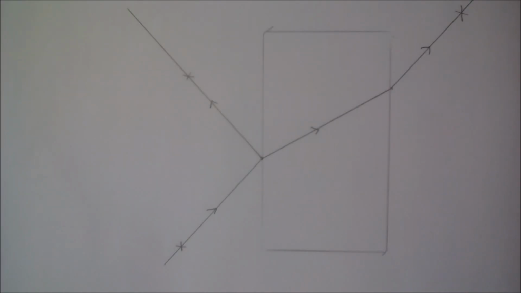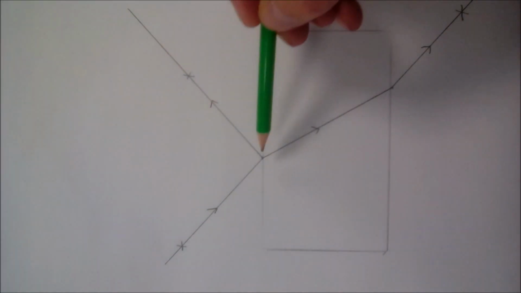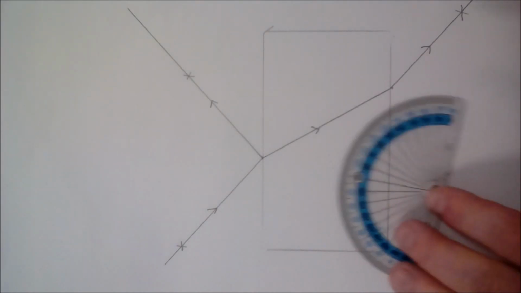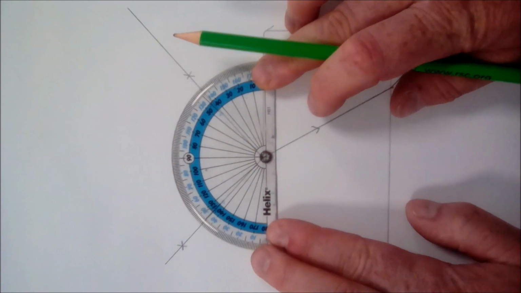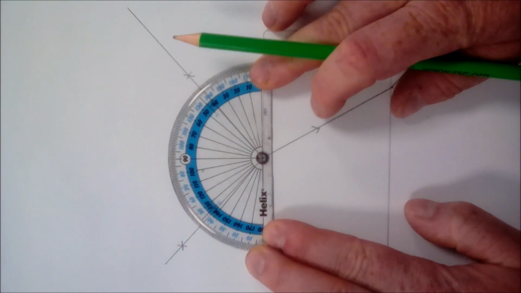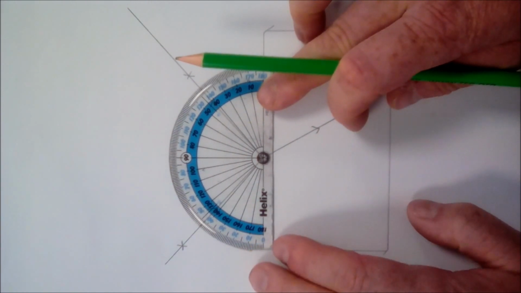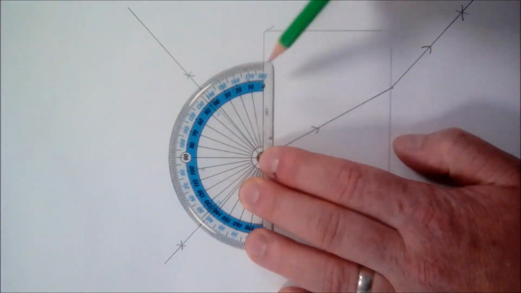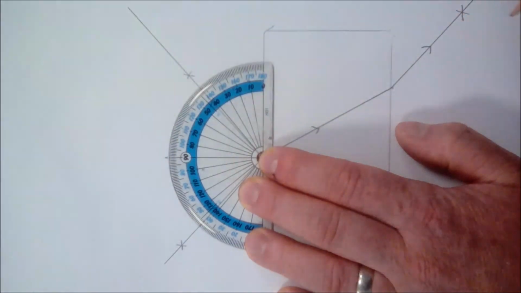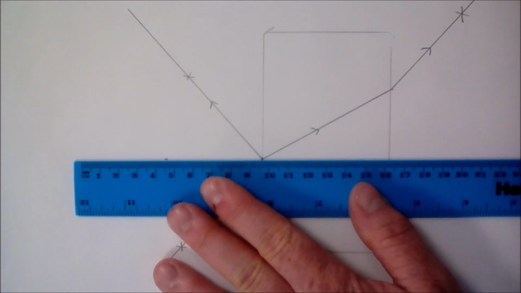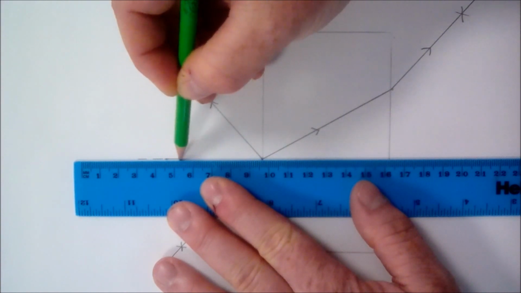Now we need to put our normal in. The normal is a line that goes at the point of incidence at 90 degrees to the boundary. To make sure we get it at 90 degrees, we're going to use our protractor. We'll place the crosshairs of the protractor onto our dot, and then we make sure that our lines line up along here, and we put a dot at 90 degrees. We now have two reference points, this dot and the point of incidence, so we can join those up. Now this is a construction line. Because it's a construction line, it's a dashed line.